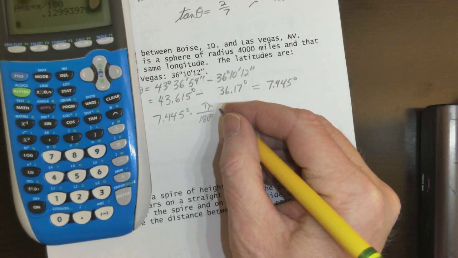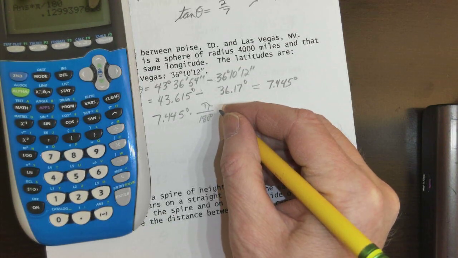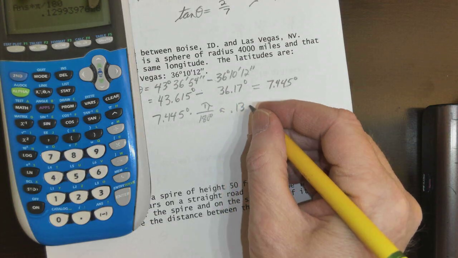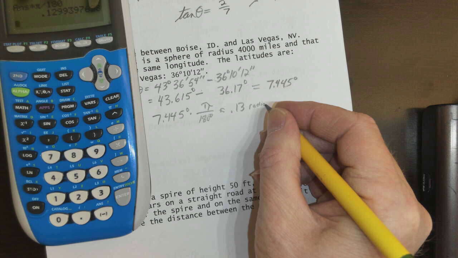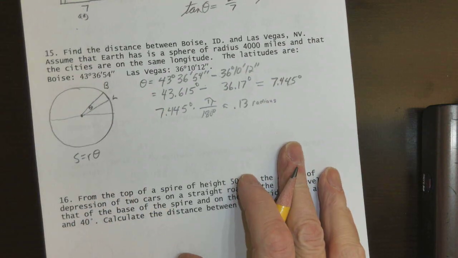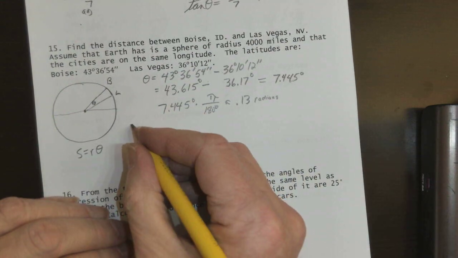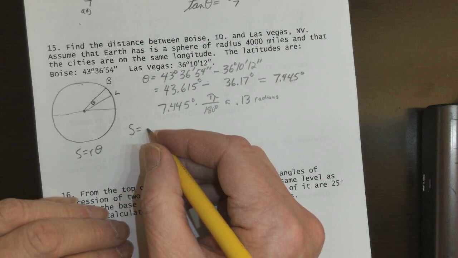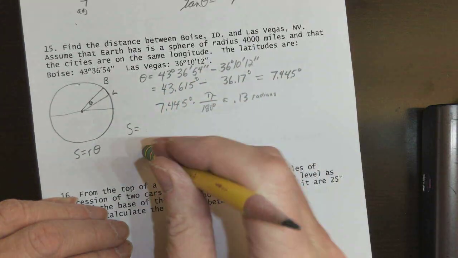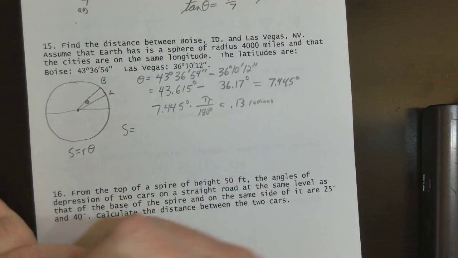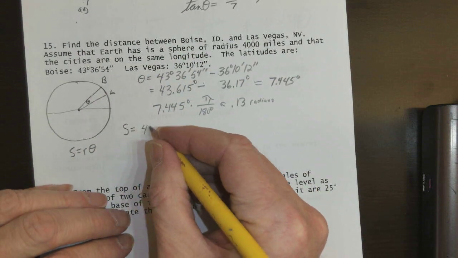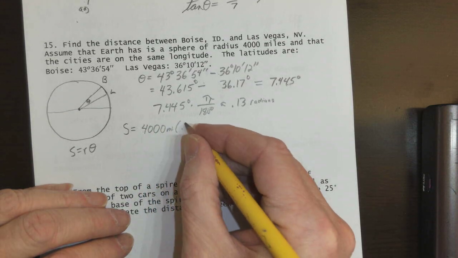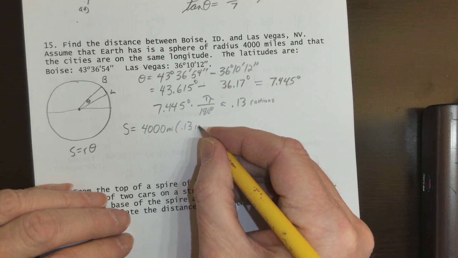And I'm just going to go with, that is about 0.13. That's very close to 0.13 radians. Now, this distance is 4,000 miles times 0.13 radians.